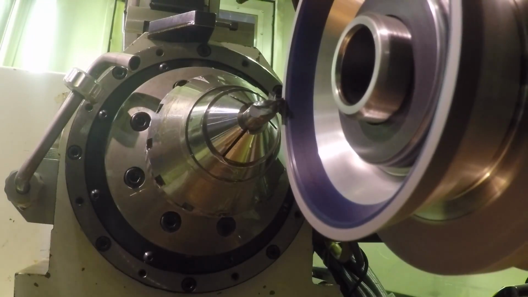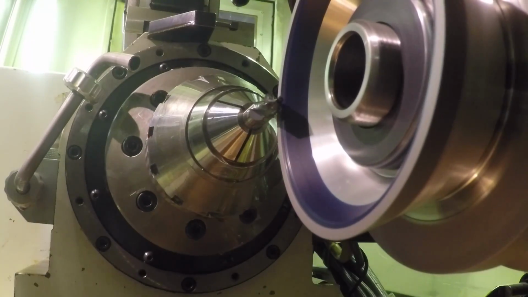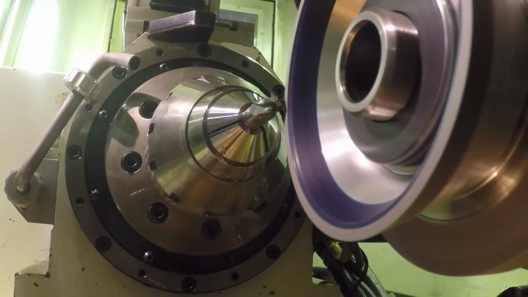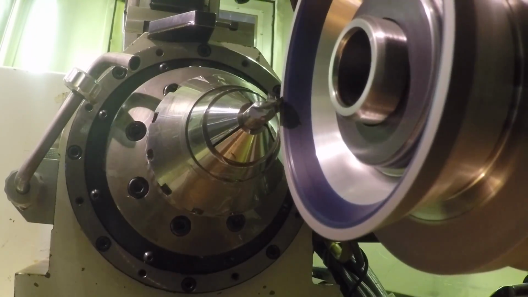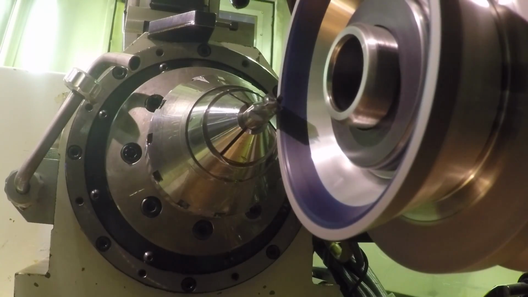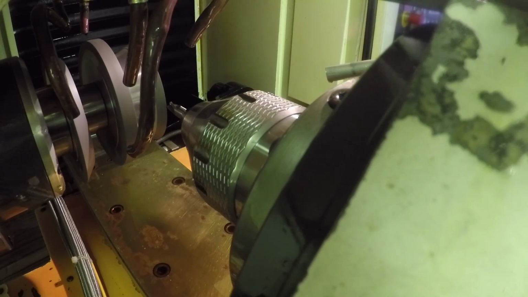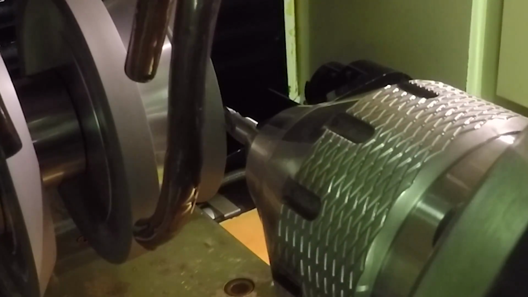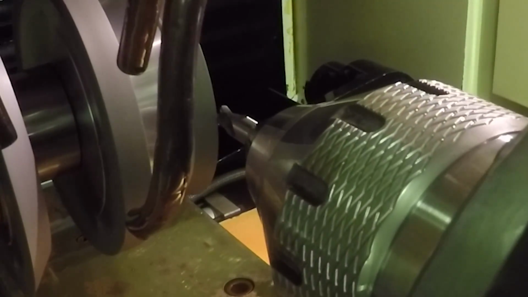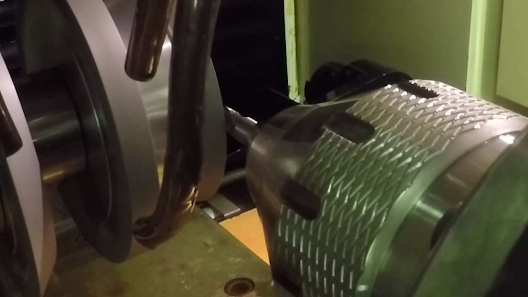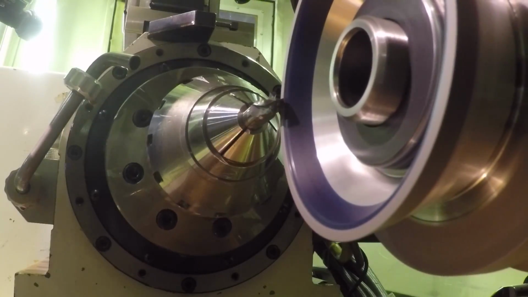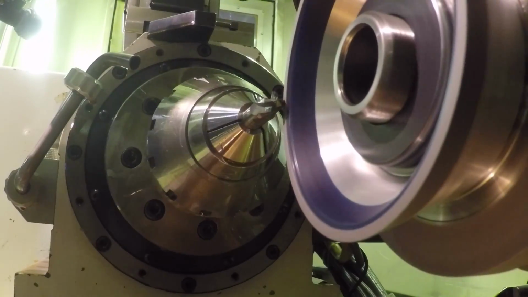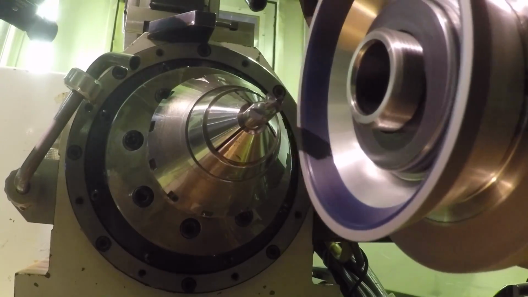Come back and grind the secondary clearance on the OD here, the cup wheel. That's why I roughed off a little more stock, so I didn't want to put too much stress on this wheel grinding the secondary clearance angle. And then the primary clearance angle on the OD.